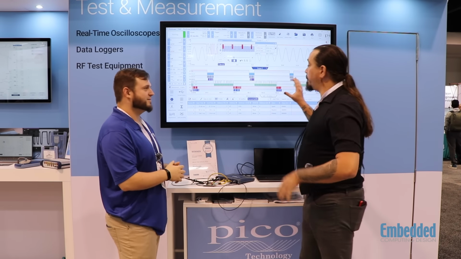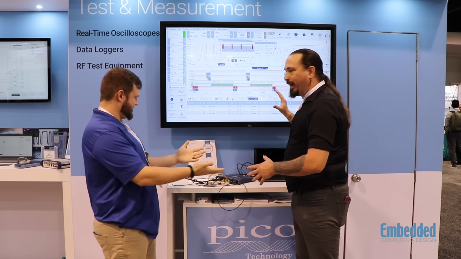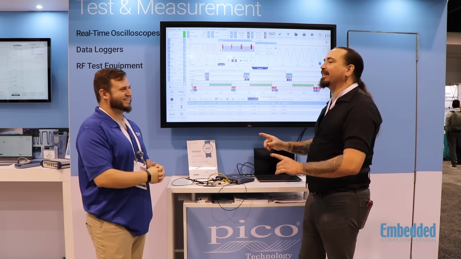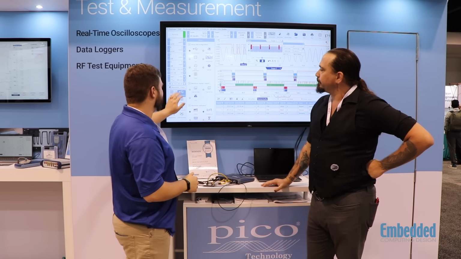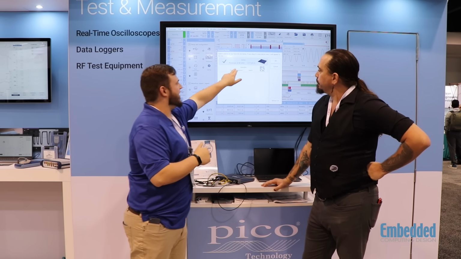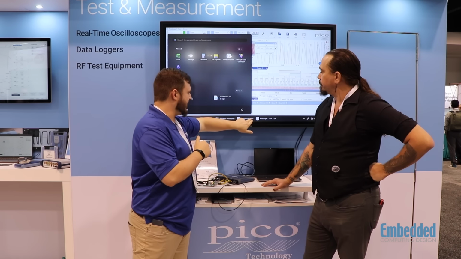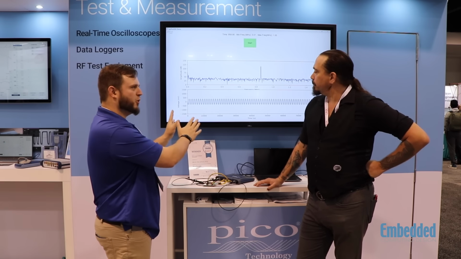So this PicoScope is really comprehensive. It's everything you could possibly want in here. But you didn't win the Best in Show award for just that. So let's talk a little bit about that more focused Python tool. Exactly. So again, if our software gets in the way, somebody can take our Python wrapper and they can develop just a very simple program.